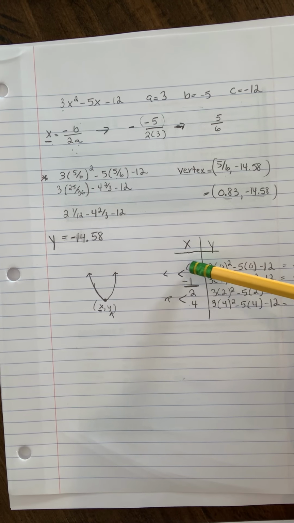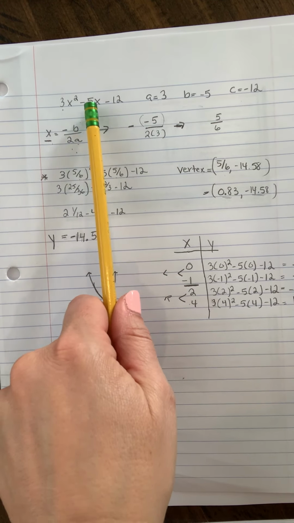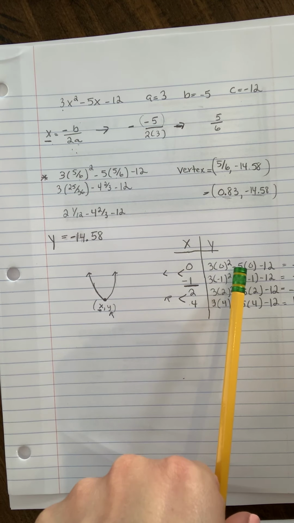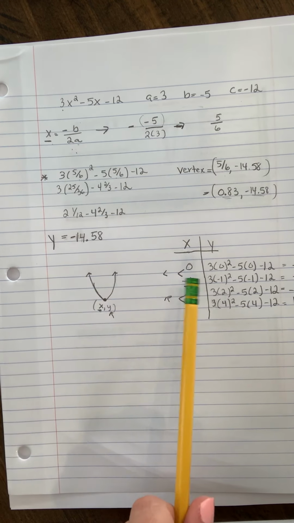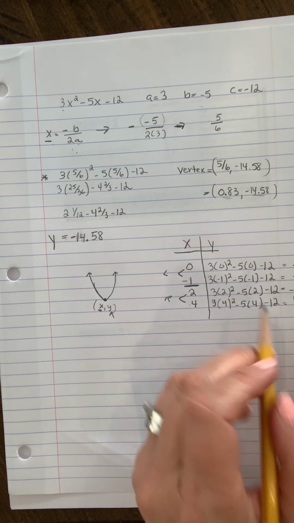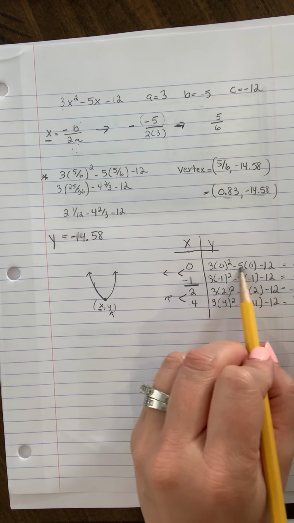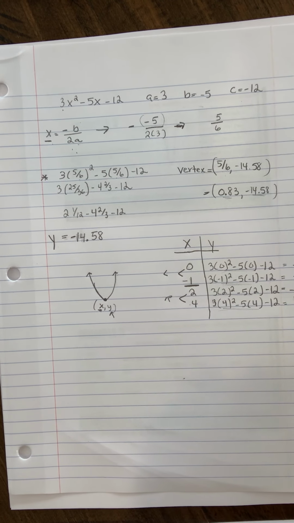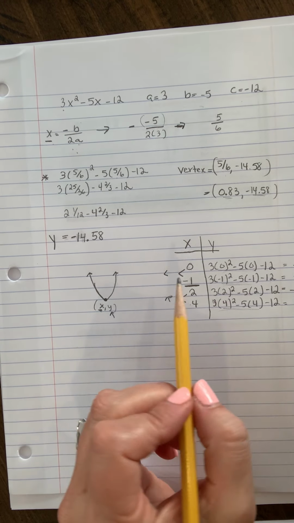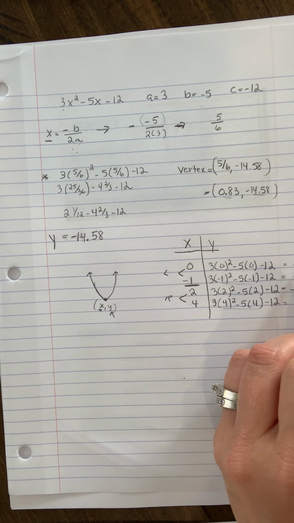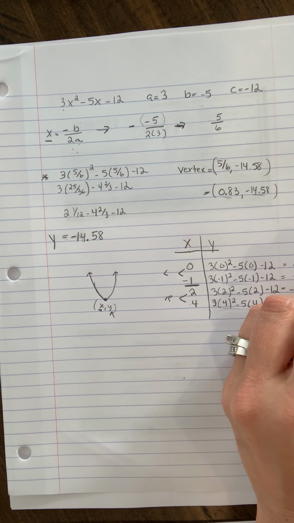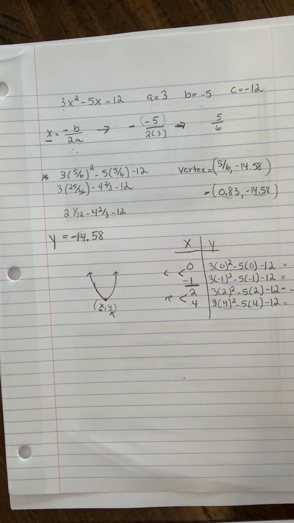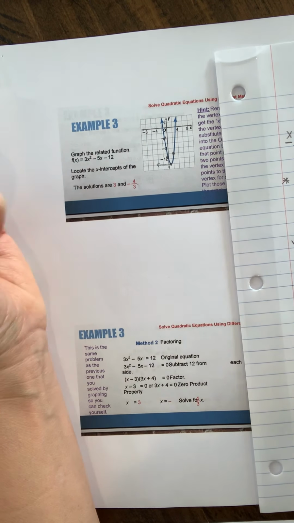I'm going to plug 0 into the original equation for x so I can figure out what y is. I'm going to do the same thing for -1, 2, and 4, which is what I drew out here. This is my original equation, and this is me putting in x values so I can get y. When I put 0 in for x, I get that y is -12. So here's my first coordinate, 0, -12, and I am going to plot that, which is right here.